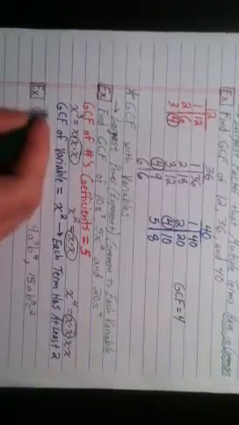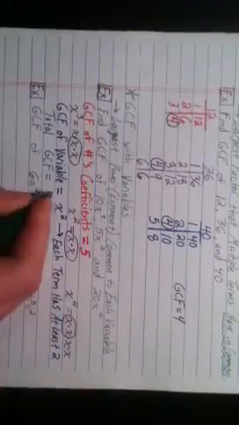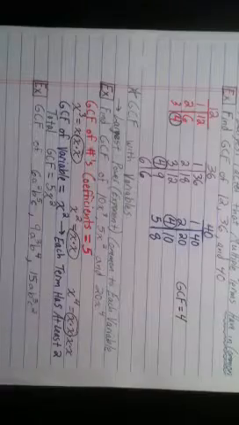So we would say our total GCF is the coefficient part, the 5, together with the variable part, the x squared. So 5x squared would be our final answer to our GCF problem. Okay. So we now look at the next example.